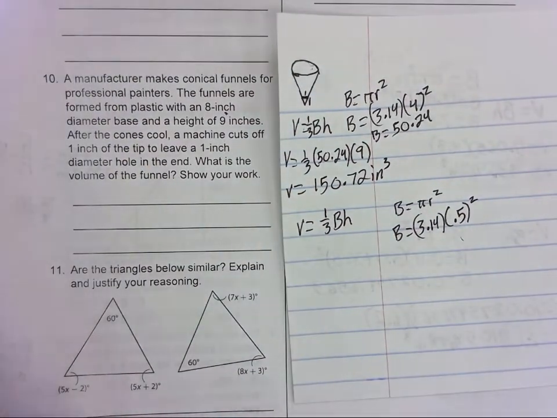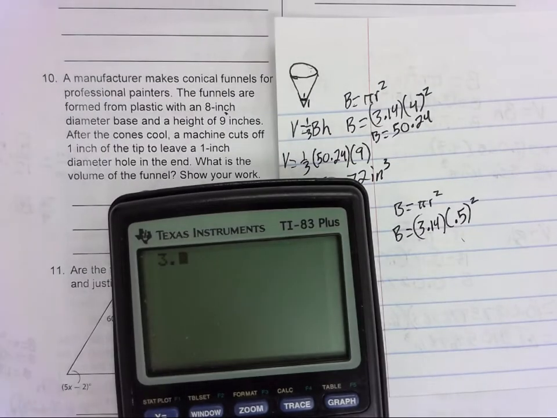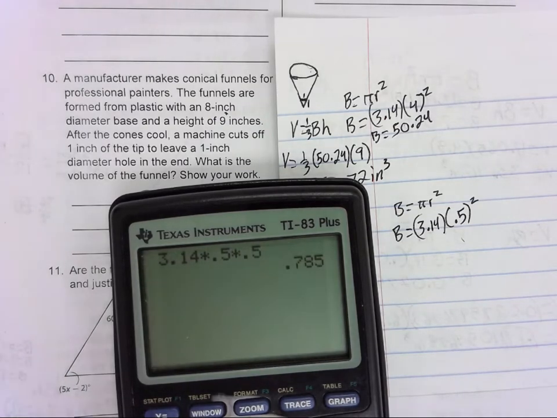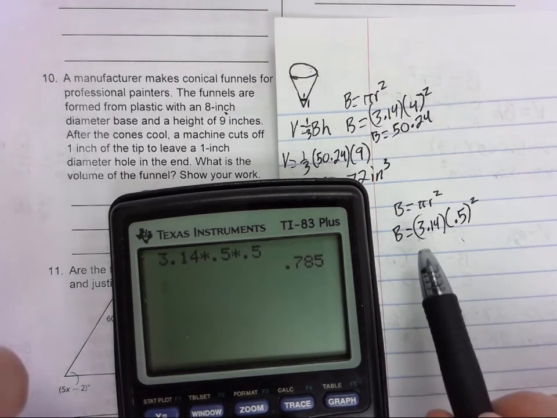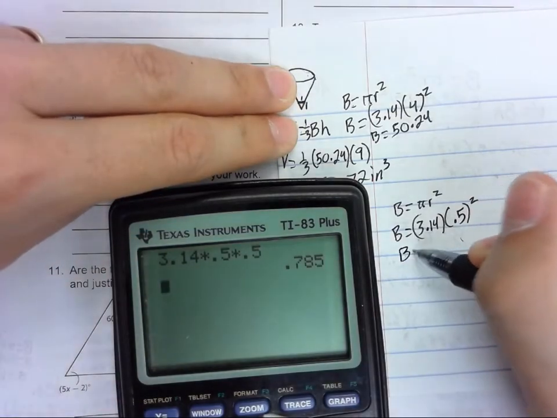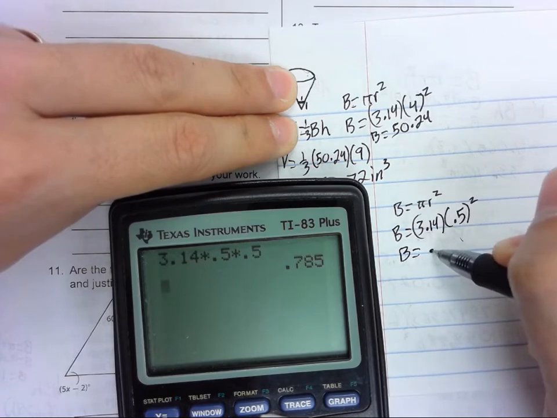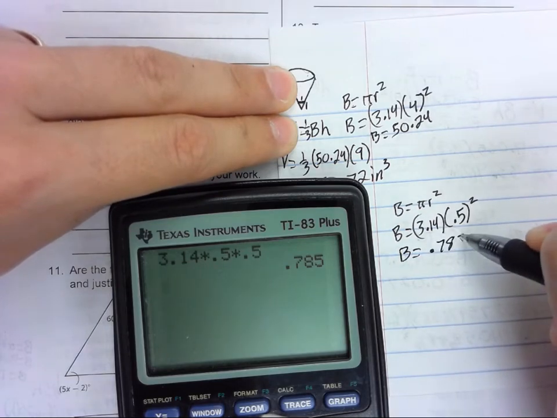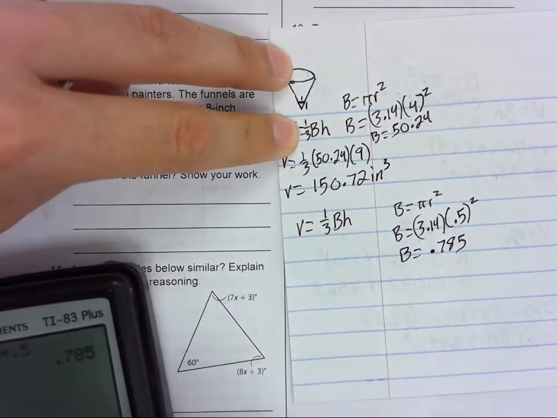So we have 3.14 times 0.5 times 0.5. So when you do 3.14 times 0.5 times 0.5, the area of the base is 0.785.